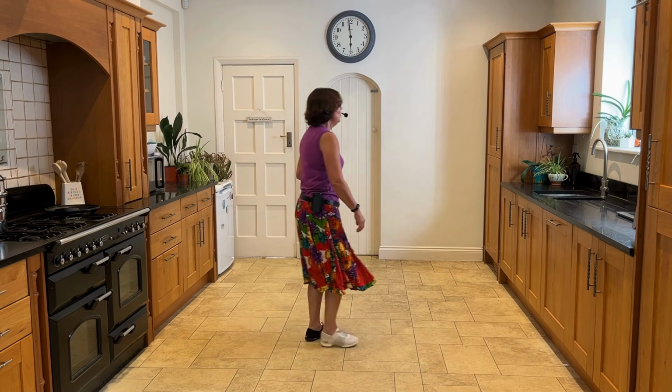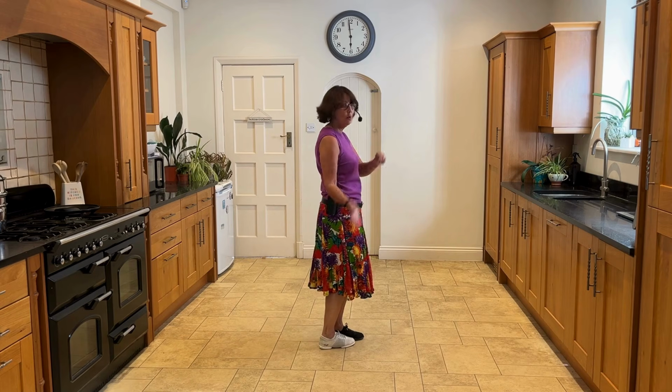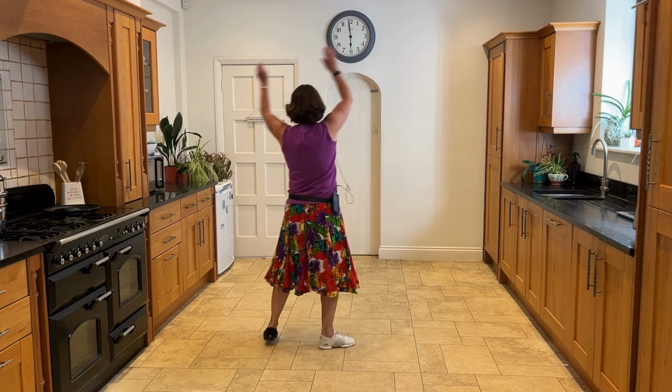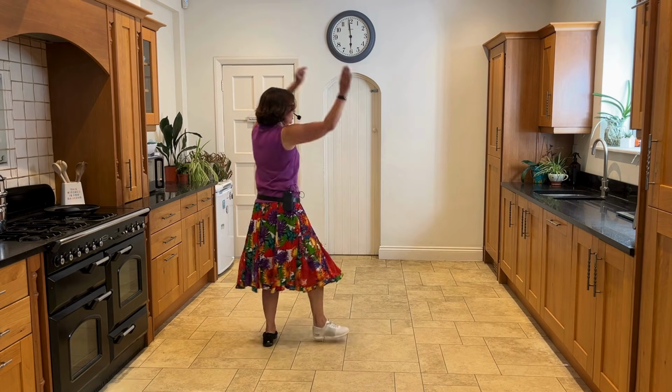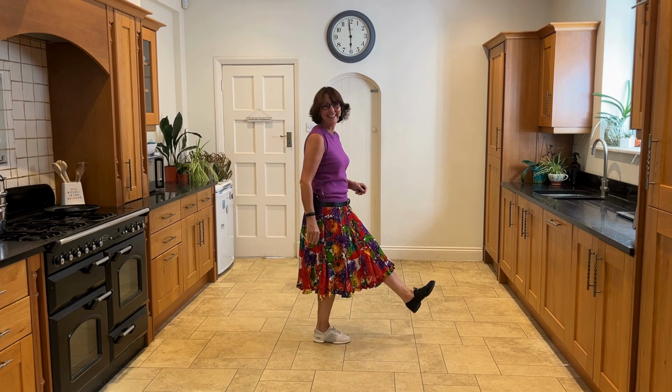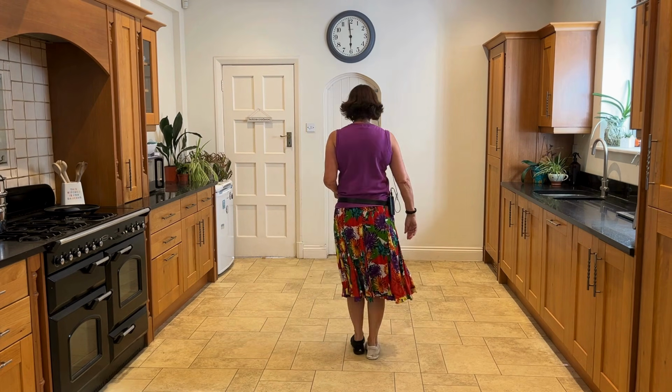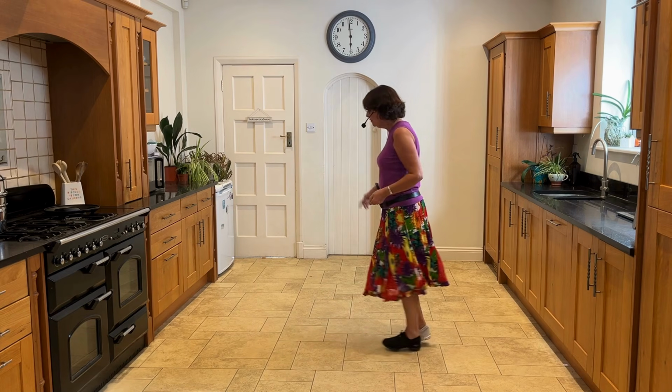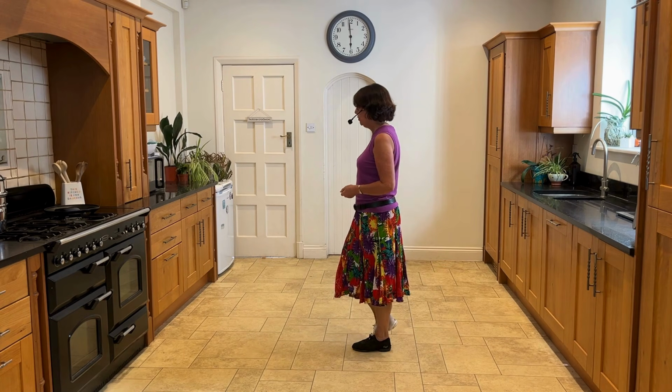And as you make that quarter turn, you can wave your arms. So you do quarter turn, touch, quarter turn, brush. So recapping that for you, you were facing 9 o'clock, you just done a touch with the right.